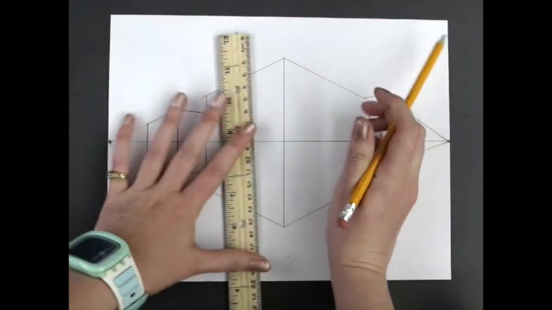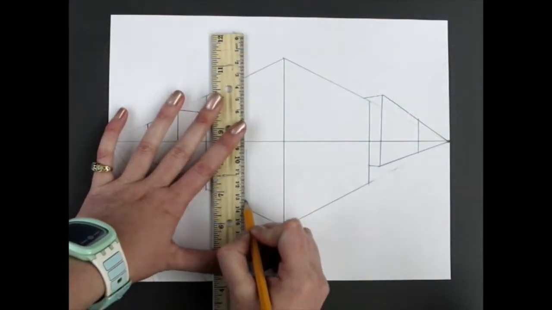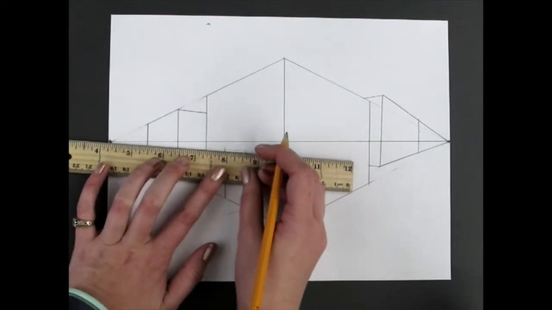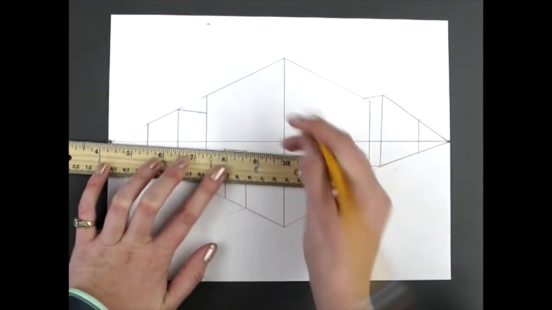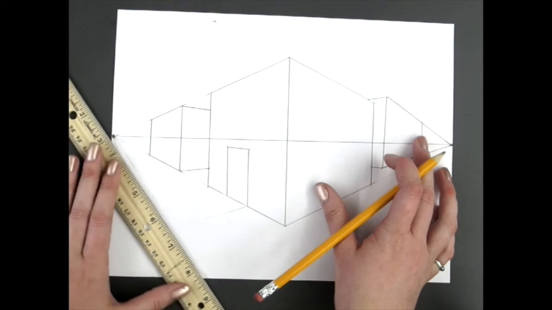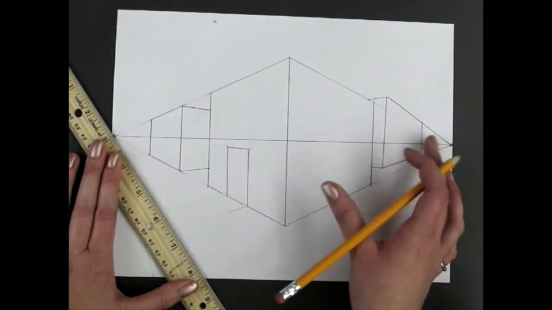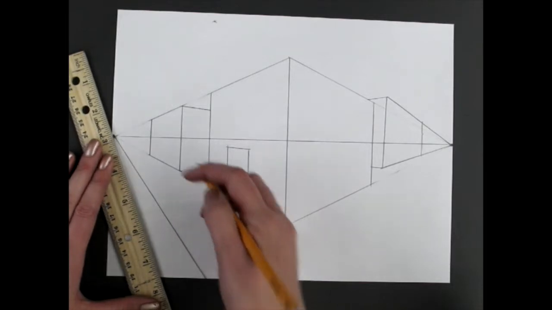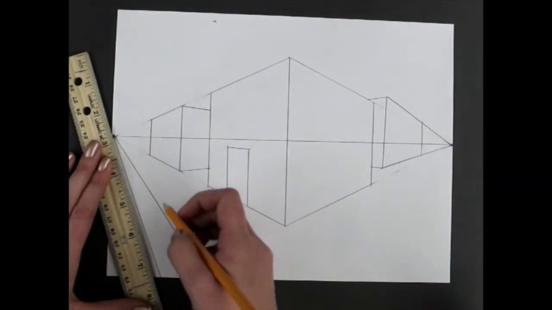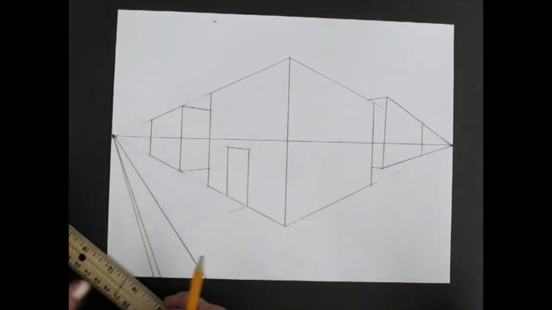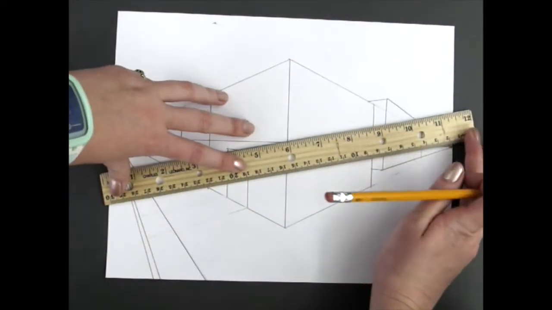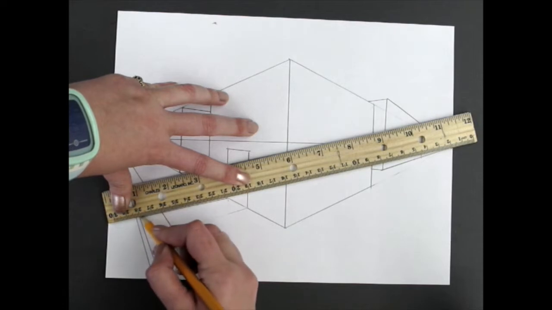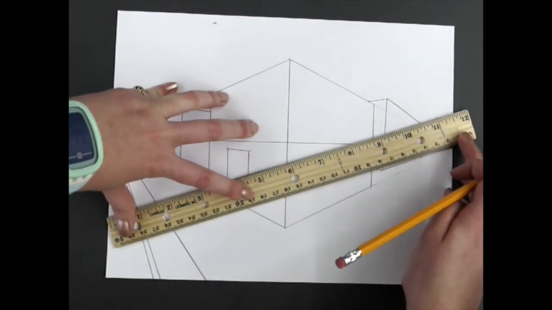Next, we will add a door to the closest building with two vertical lines and the top going to the vanishing point on that side. Then we will add three lines coming off that side's vanishing point to make the sidewalk. From the opposite side, you will line up that vanishing point with the corner of the door and draw lines across to create a pathway from the door.